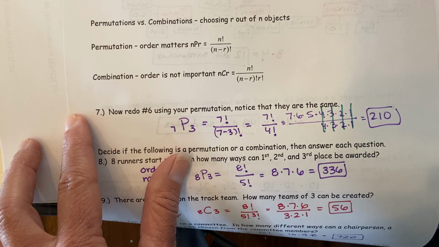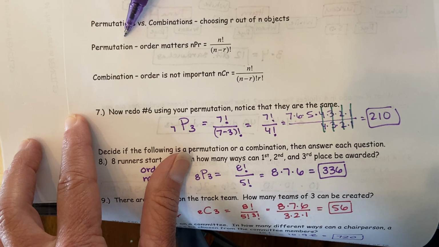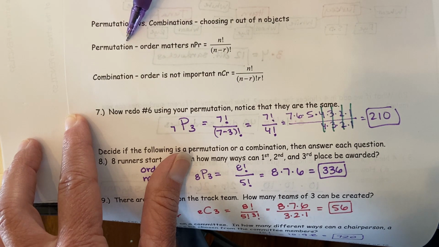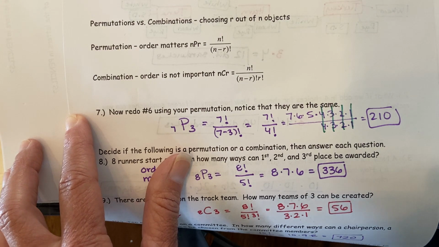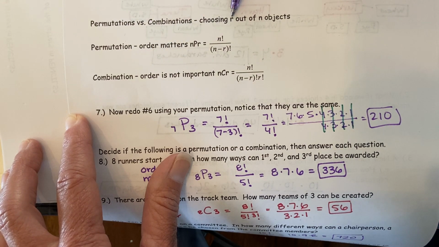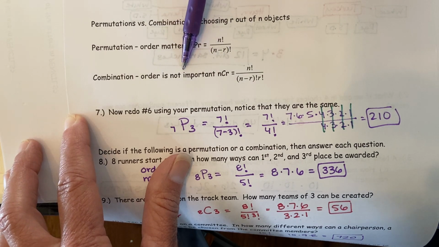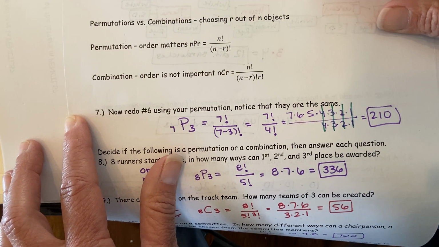When I'm rearranging or choosing R out of N objects, if the order matters, I'm going to use a permutation. So for number 6, I would use a permutation. If I'm creating different values to things like a principal and a vice principal, or a chairperson and a vice chairperson, where the order is important, I'm going to use a permutation. If I'm just choosing R out of N objects and the order is not important, that's going to be a combination. This is just creating groups of R out of N objects.